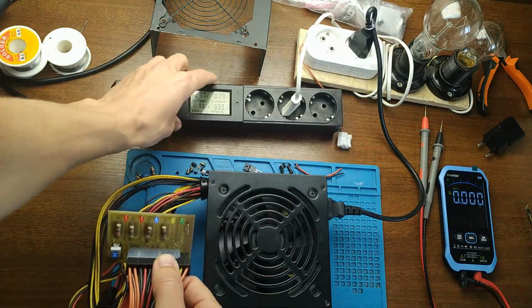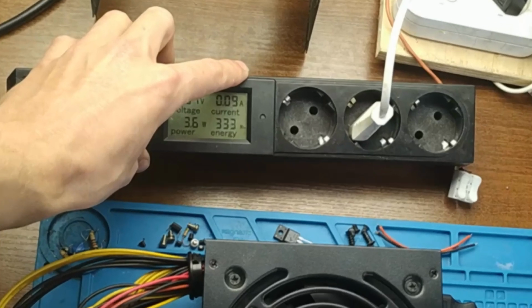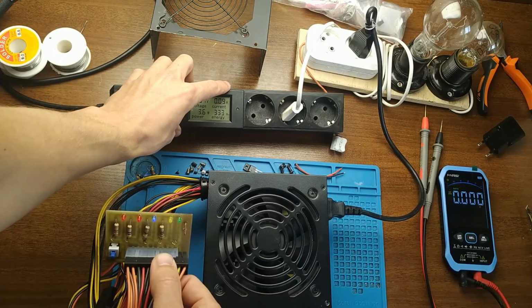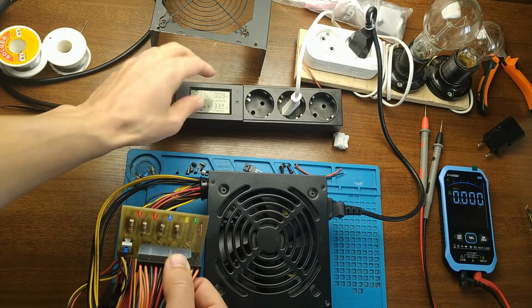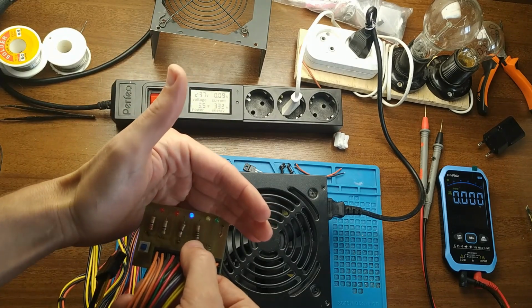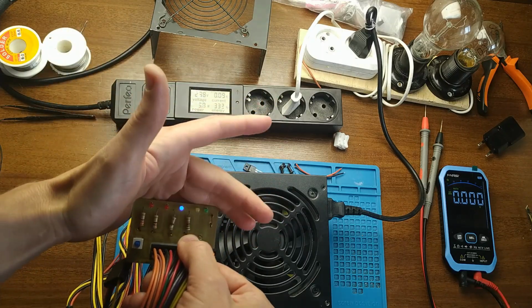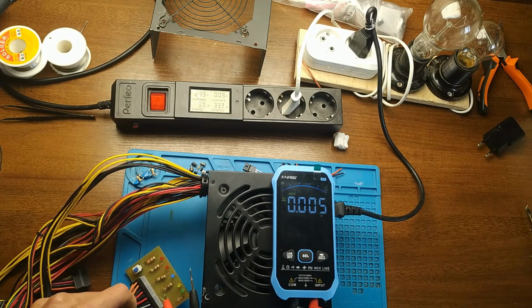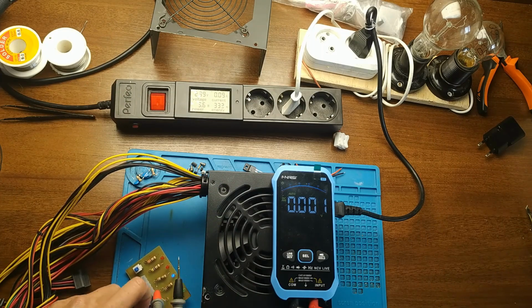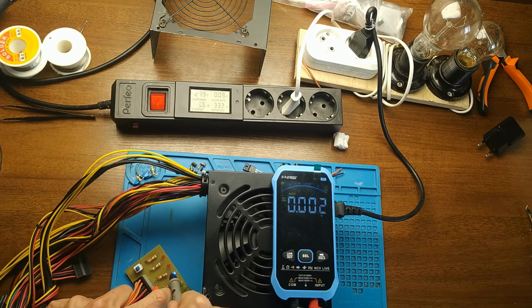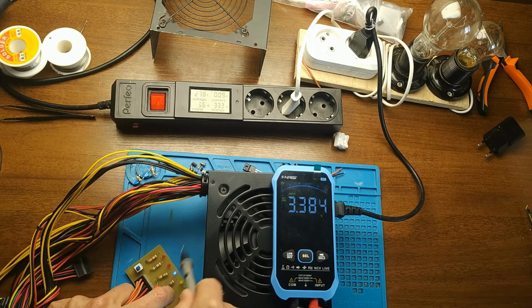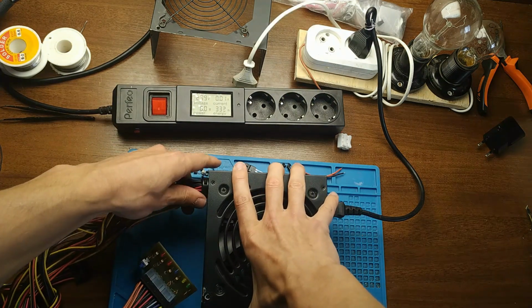Power consumption is about 3 watts. The standby power supply is working. The blue LED is on. The LED glows dimly. We are checking the voltage of the standby source. The voltage is less than 4 volts. Standby power supply is not working properly.